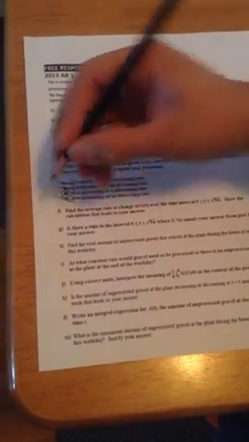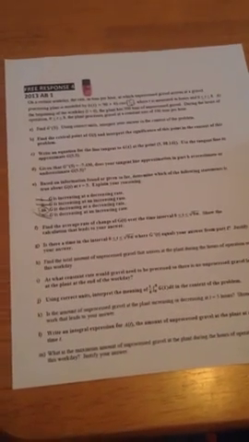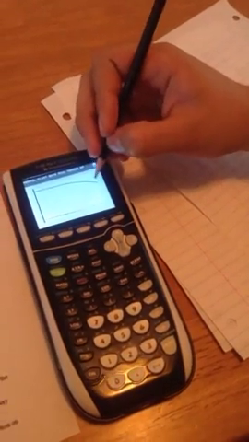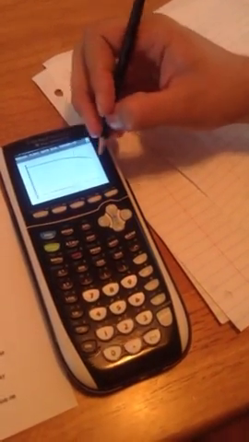Okay, so the answer is going to be 3, because it's decreasing at a decreasing rate, I believe. You see right there it's concave down, and then it's also decreasing itself. So the answer would be 3.